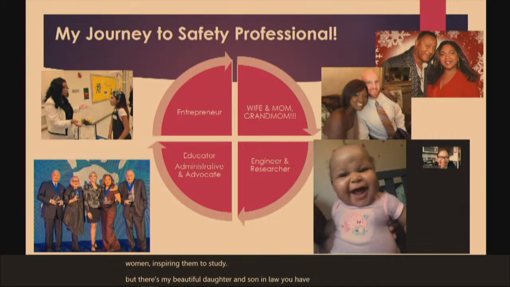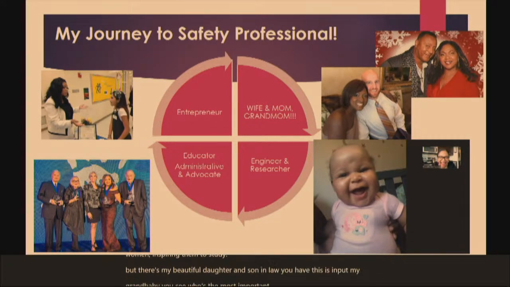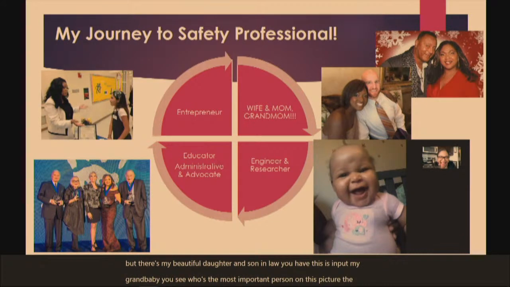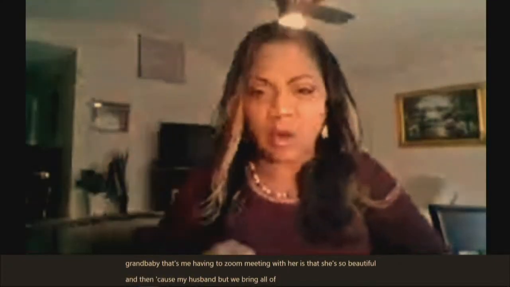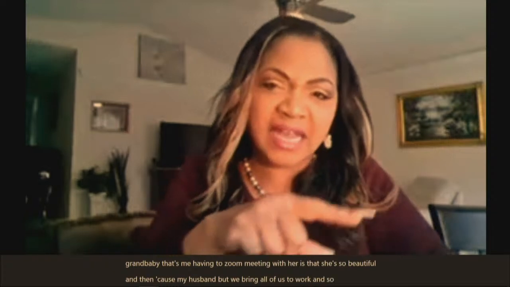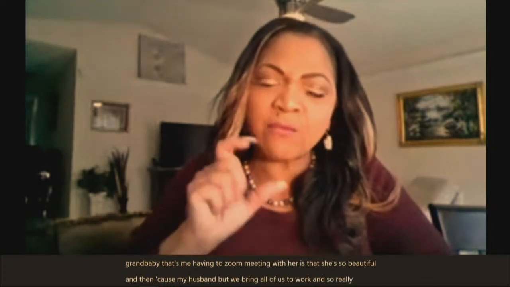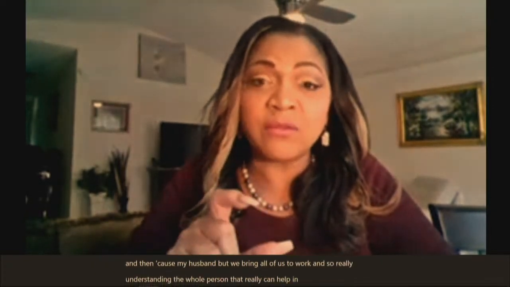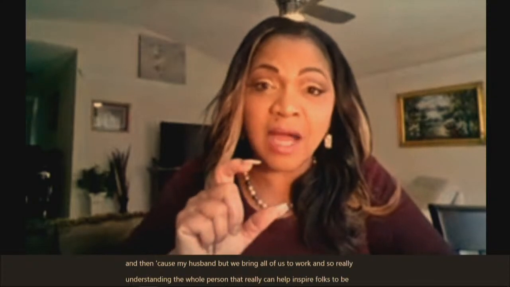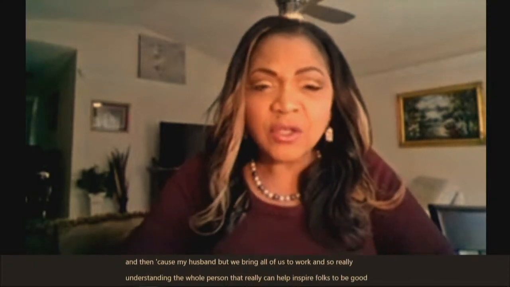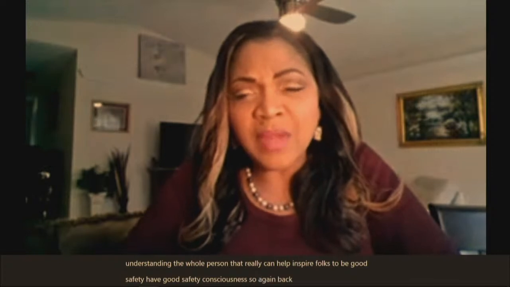This is important. My grandbaby, you see who's the most important person in this picture, the grandbaby. That's me having a Zoom meeting with her. Isn't she so beautiful? And then, of course, my husband. But we bring all of us to work. And so really understanding the whole person, that really can help inspire folks to have good safety consciousness.